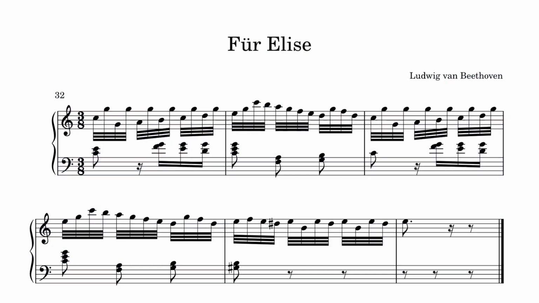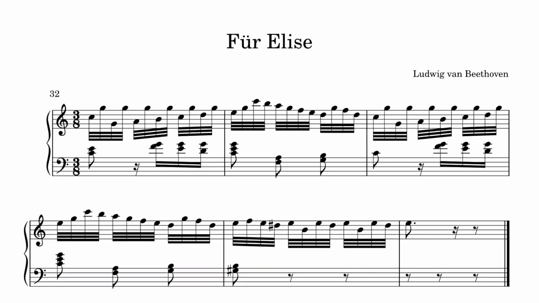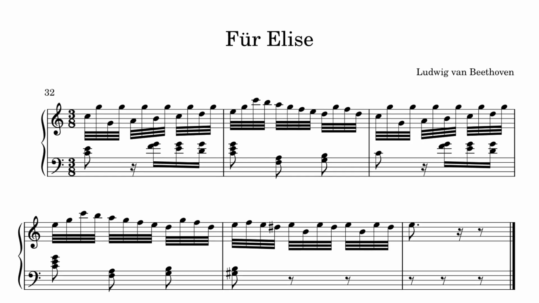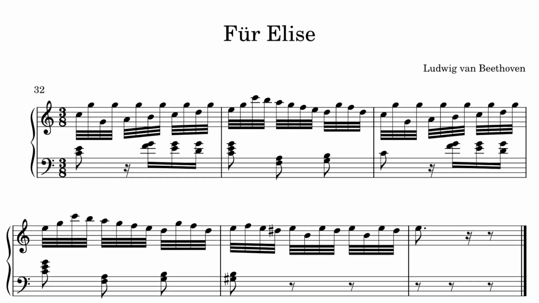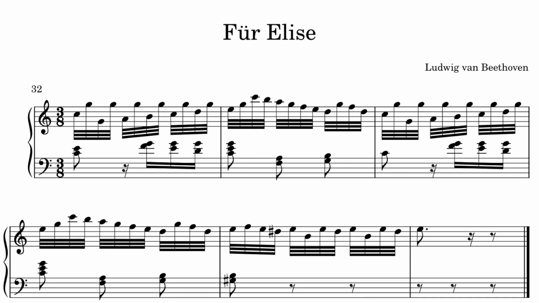So now that we have defined what articulations are, how do we use them when we polish rough spots? Let me show you how, with a rough spot from Beethoven's Für Elise, measures 32 through 34. If you don't have this score, click the link below to download it.